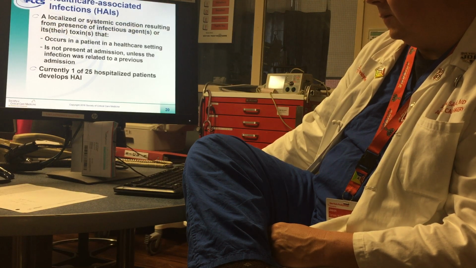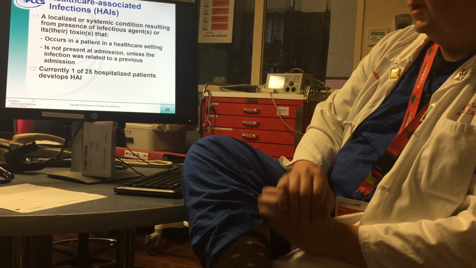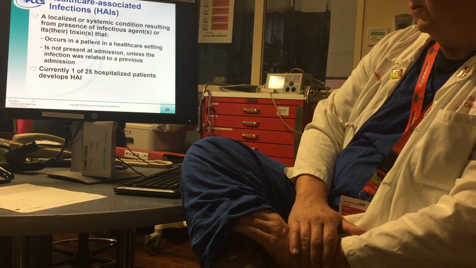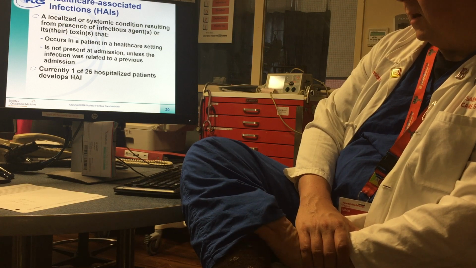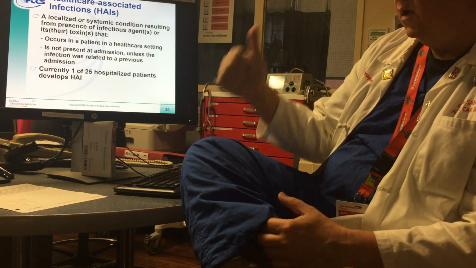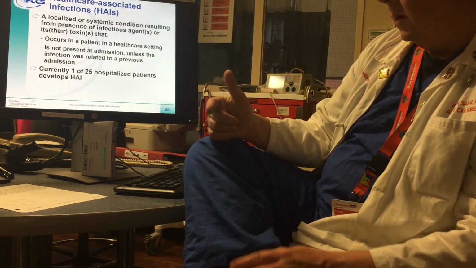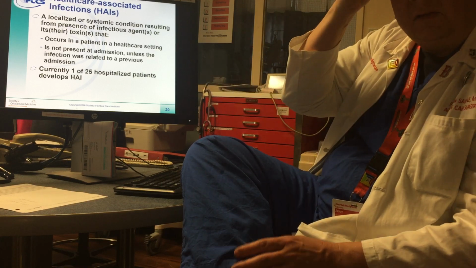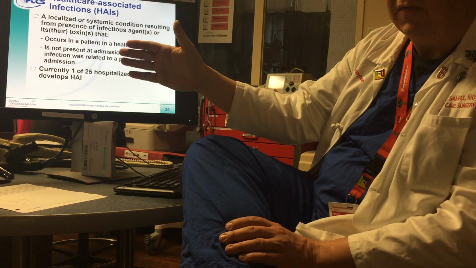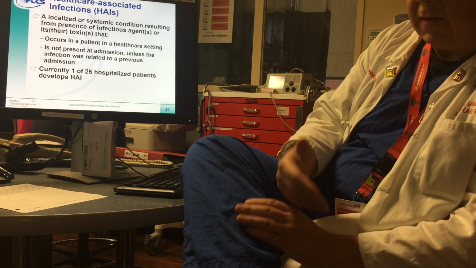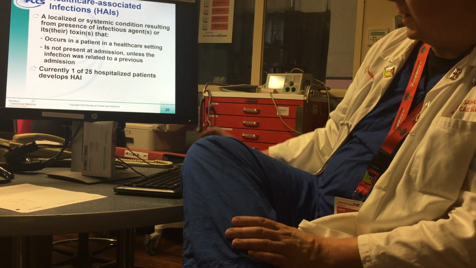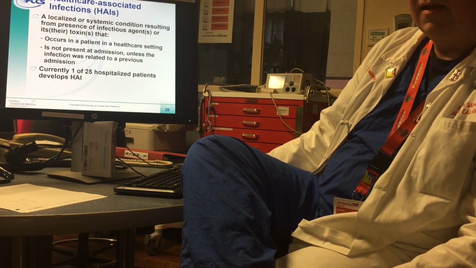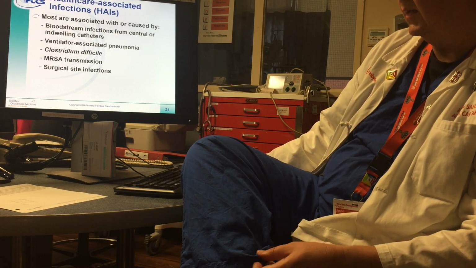So, what is a nosocomial infection or healthcare-associated infection? It's a localized or systemic condition resulting from presence of infectious agents and/or its toxins that occurs in a patient in a healthcare setting, is not present on admission, right? Unless the infection is related to a previous admission. So if somebody didn't have an infection when they walked in the door and they get one while they're here, it's a healthcare-associated infection. Currently, 1 of every 25 hospitalized patients gets a healthcare-associated infection, so it's a big deal.